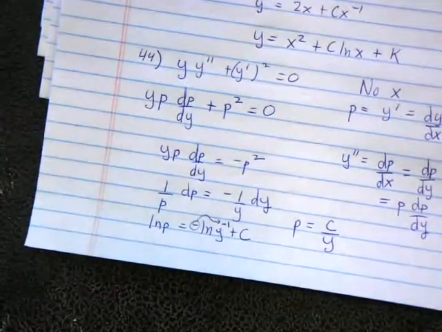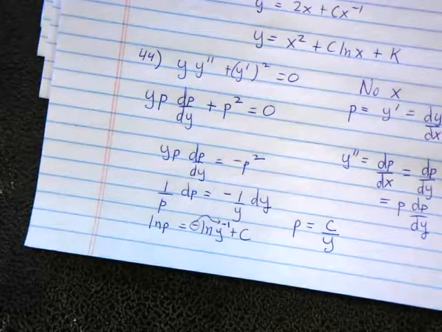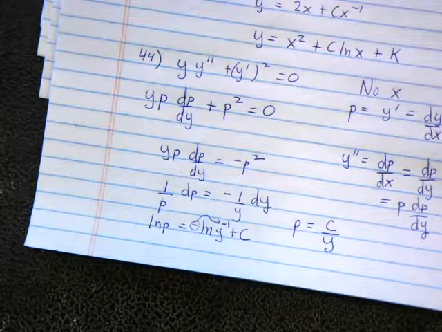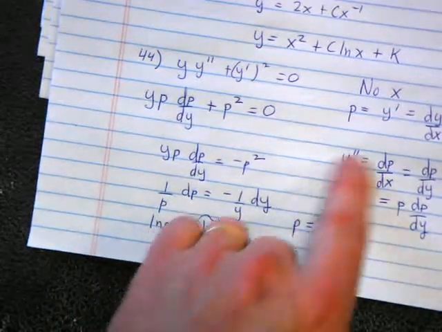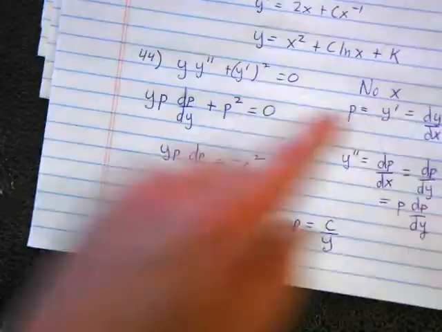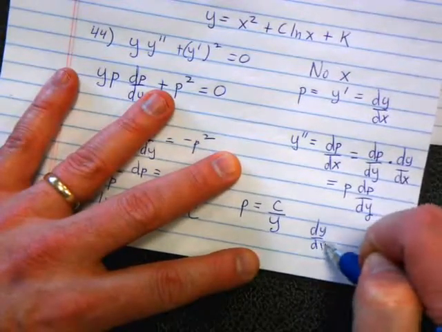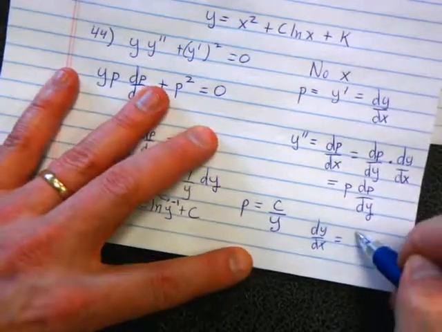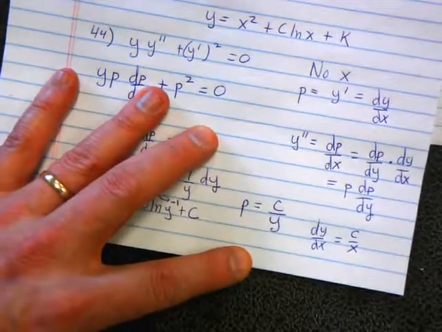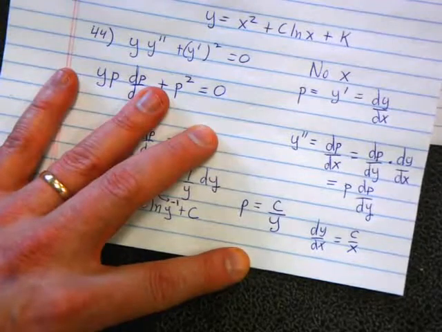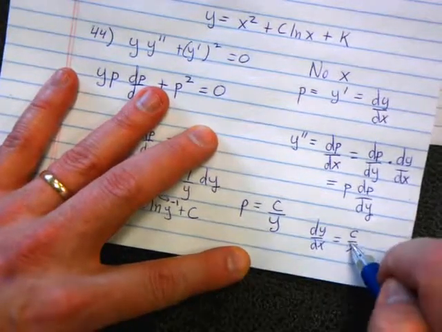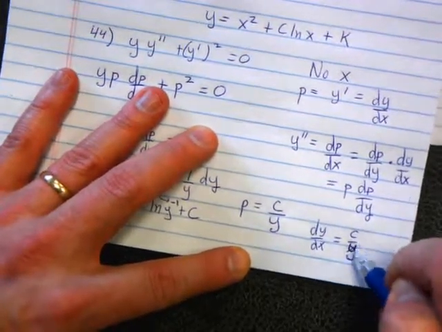So it's y to the negative 1, so the y goes to the bottom. But again, we're not quite done, because p was y prime, which was dy/dx. So now we have dy/dx equals c over y. Sorry about that, c over y.